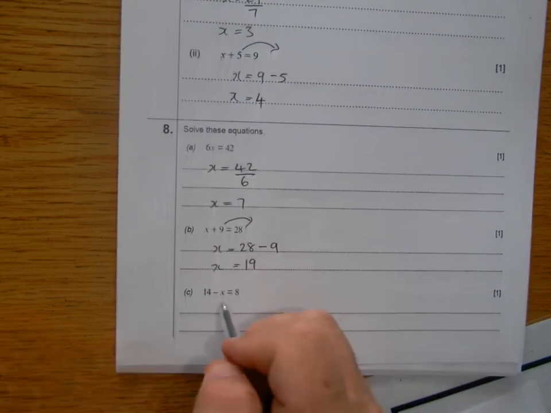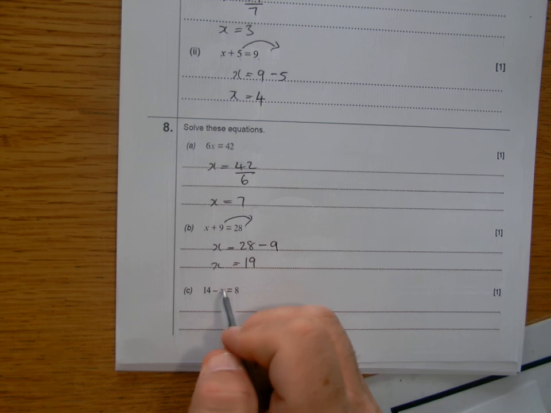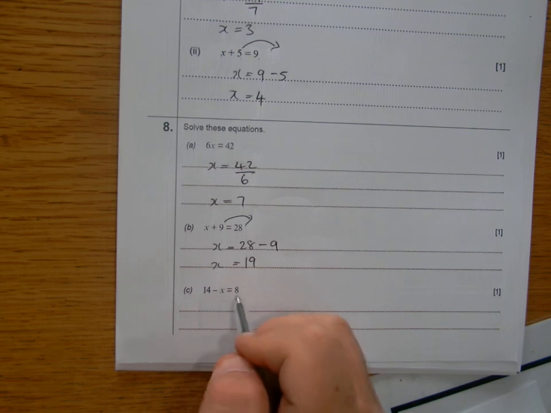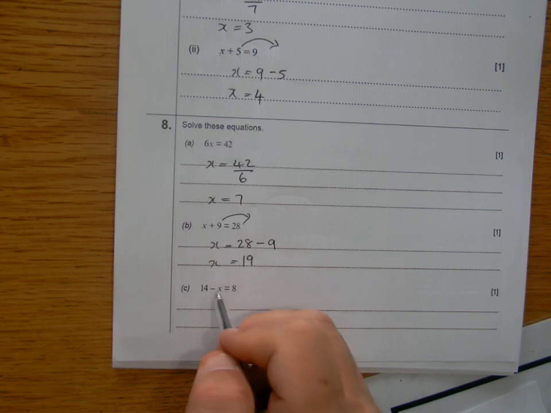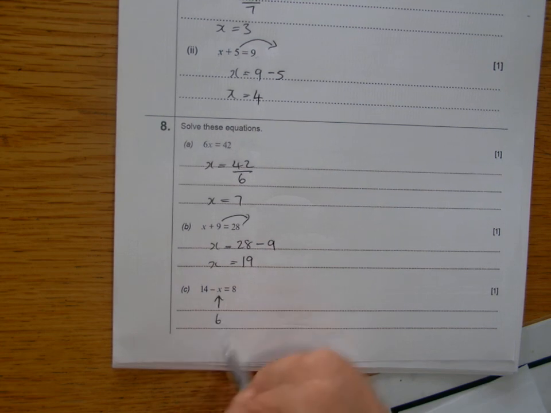Do you know what, with this one, sometimes I just think, well, just look at it, what's the answer going to be? 14 take away something is 8. So if I take away 4, 14 take away 4 gives me 10, so I need to take away a bit more. So that works out to be 6, doesn't it? 14 take away 6 will give me 8.